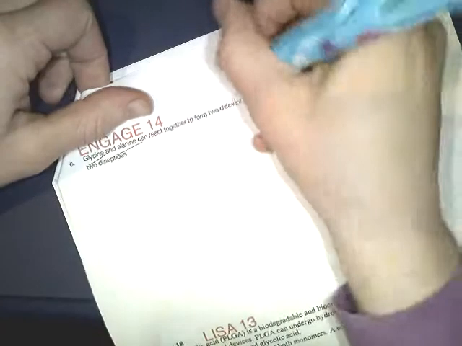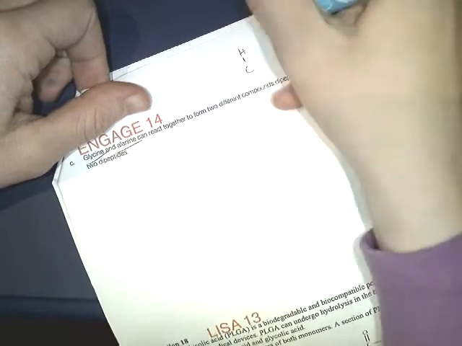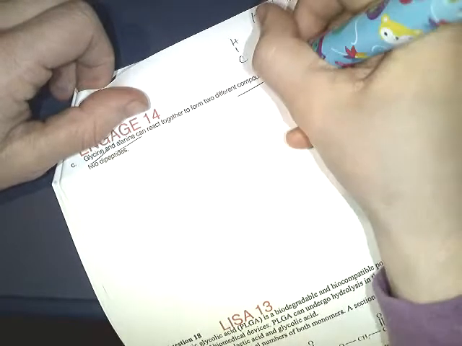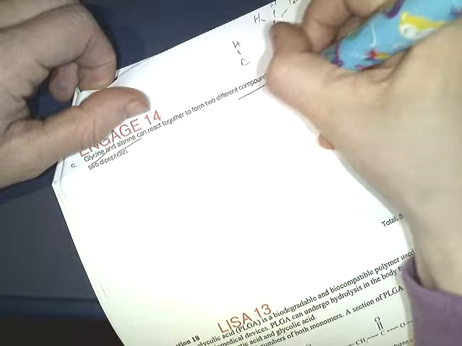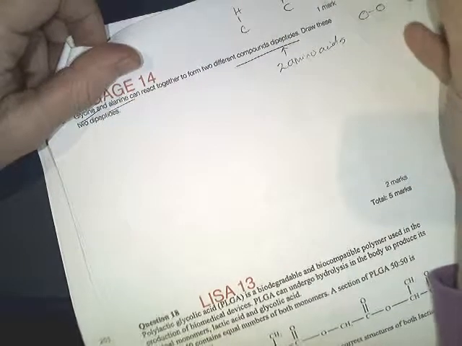Okay, this one was just because it was attached there, but it's not related to biomolecules. So this question says that glycine and alanine. Glycine has a Z group just with a H, and then alanine has a Z group with a CH3. They can react together to form two different compound dipeptides. Dipeptides are when two amino acids are bonded together. Okay, so it wants you to draw two possible dipeptides. Now you need to draw them both.